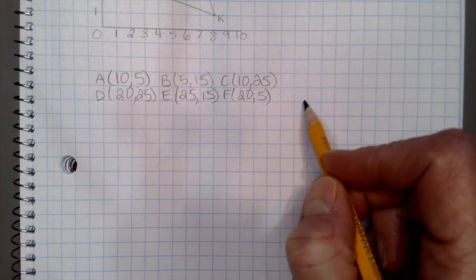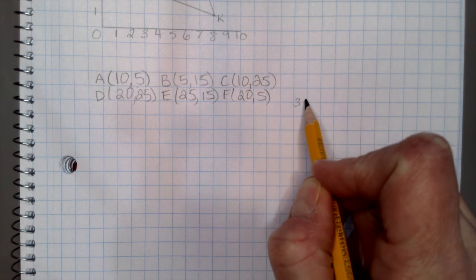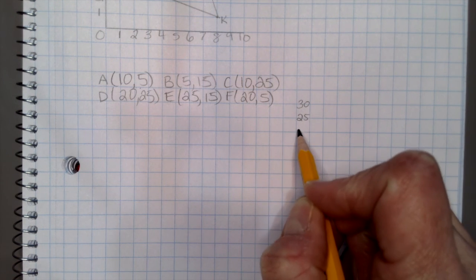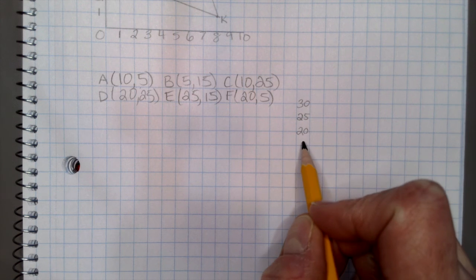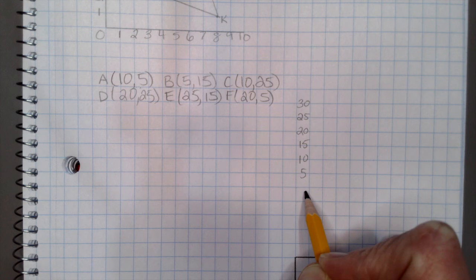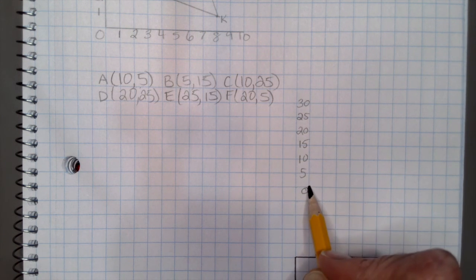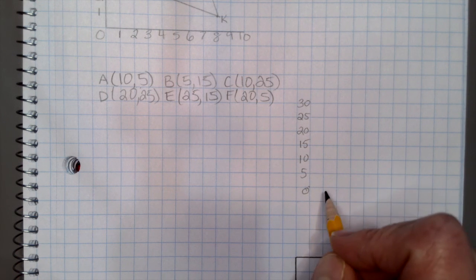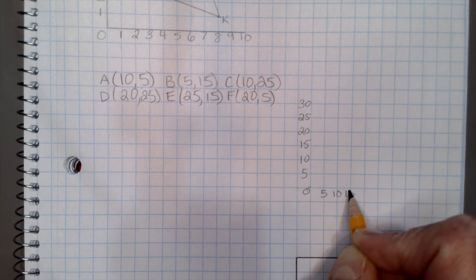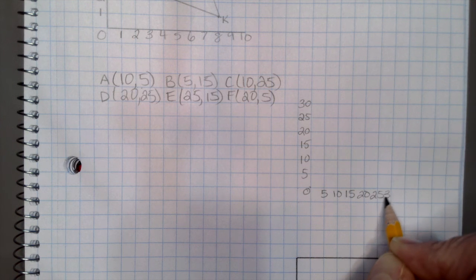So if I start at the very top of my y-axis with 30, and then I move down, my next point is 25, 20, 15, 10, 5, and 0 at my origin here. Then I'm going to do the same, moving along the x-axis, 5, 10, 15, 20, 25, and 30.